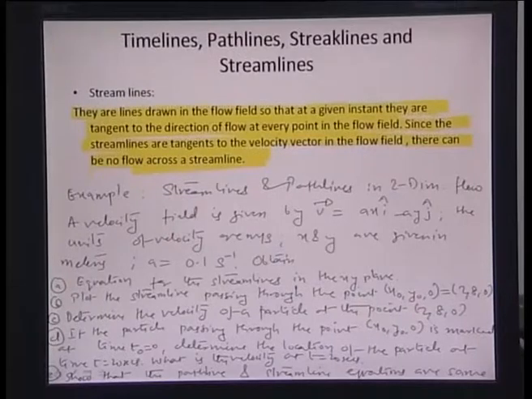Since the streamlines are tangents to the velocity vector in a flow field, there can be no flow across a streamline. So, what I would go ahead and do is give you an example problem to show how we can estimate an equation in a 2-dimensional flow between the x and y coordinates to estimate what we call a streamline.